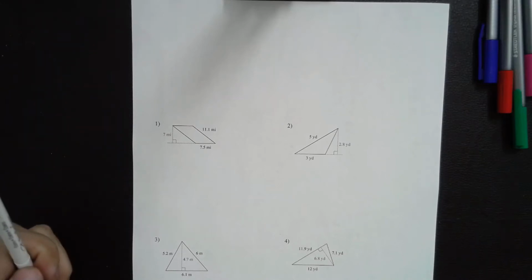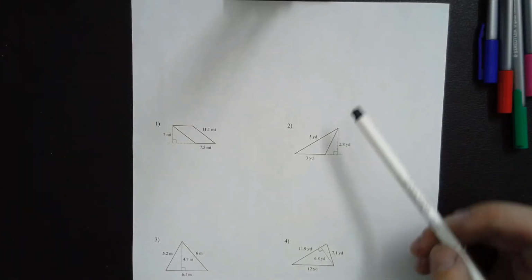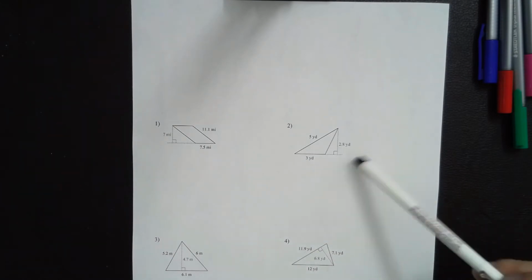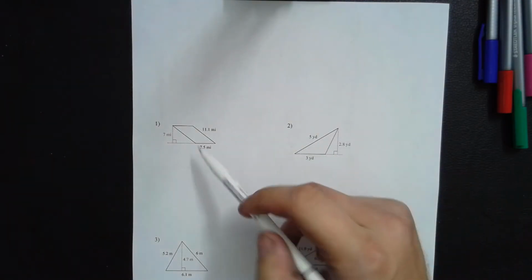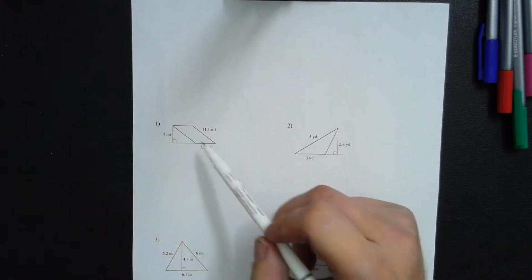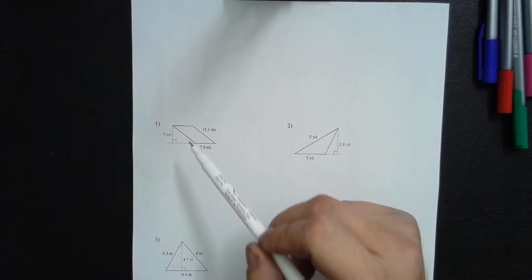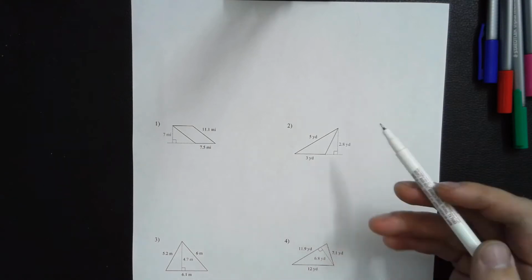Alright, so today we're going to talk about finding area of triangles. There are older videos that I've made on this, but I wanted to give it a refresh, mostly because there's something I need to make sure that you all understand, which is these types of shapes, parallelograms. They are not that different from a triangle, not at all.